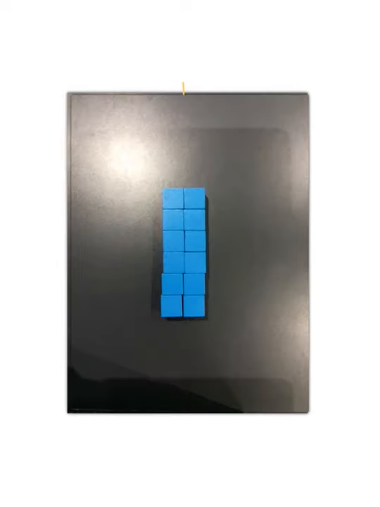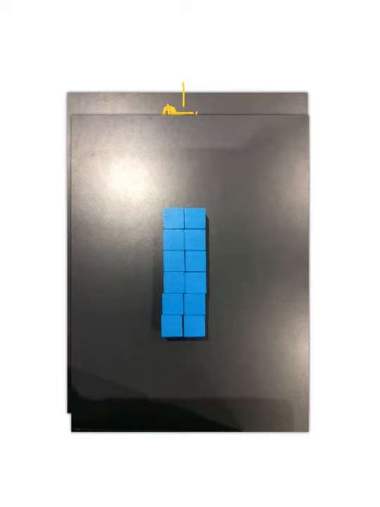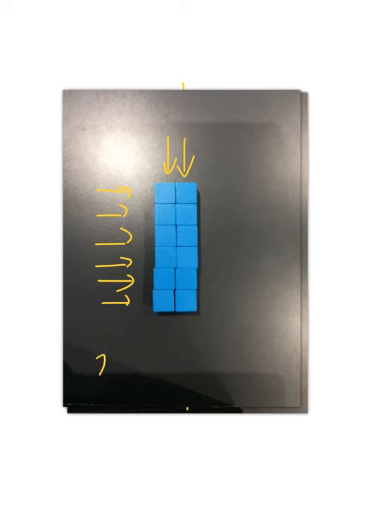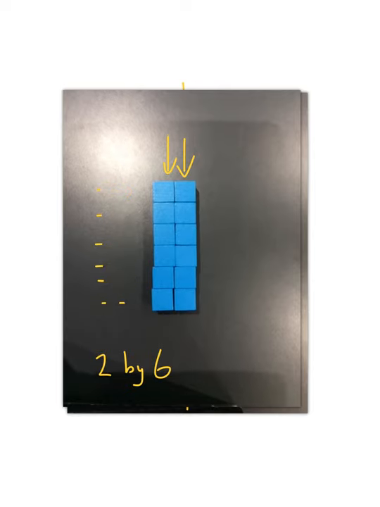So now what I've done is I've rearranged my squares, and they're now in a 2 by 6 formation. You can see that there are 2 columns and 6 rows, and that's why it's called a 2 by 6 rectangle.